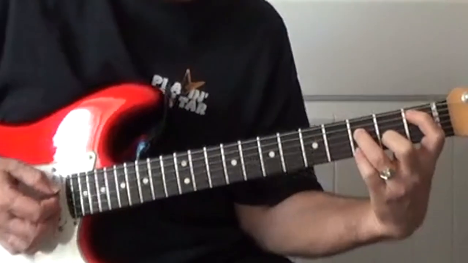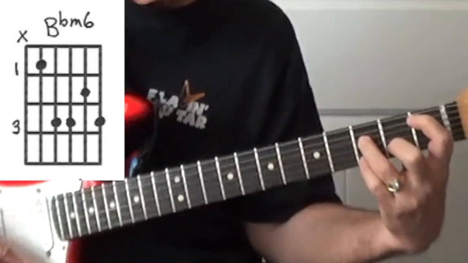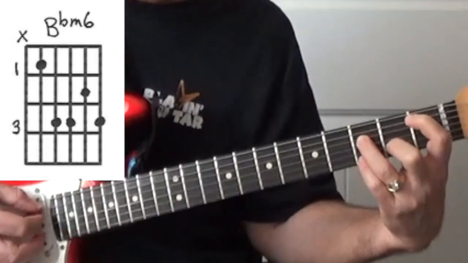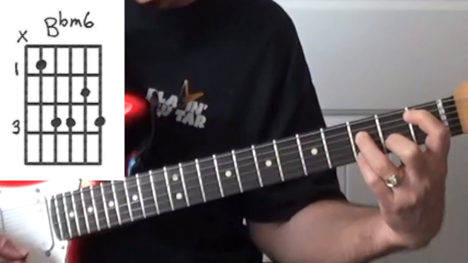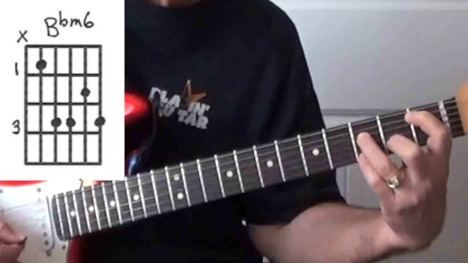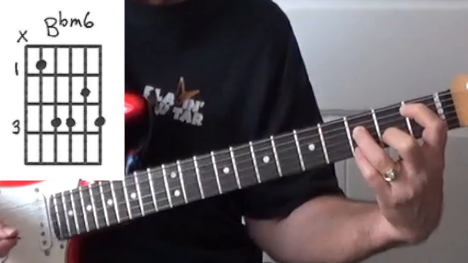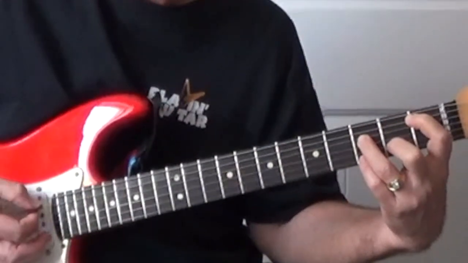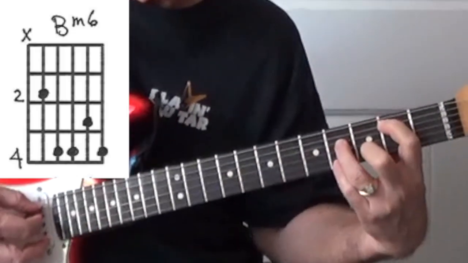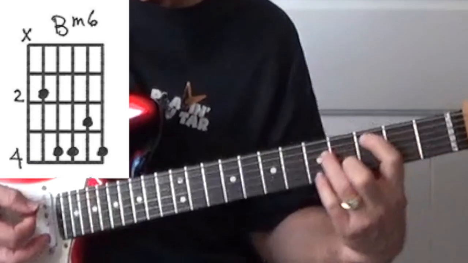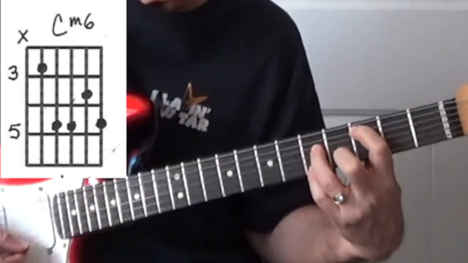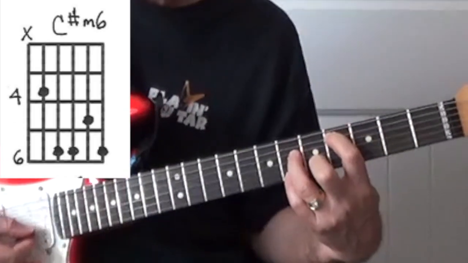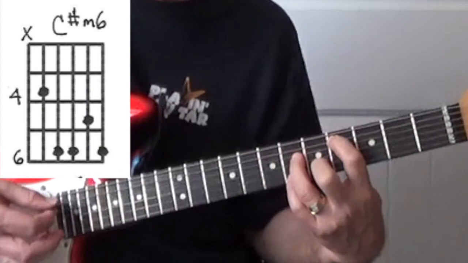Put the bar down here, or really it's just 1 note. You don't even have to bar the whole thing. And that's the root voicing or the root position for B flat minor 6, B minor 6, C minor 6, C sharp minor 6, and so on.